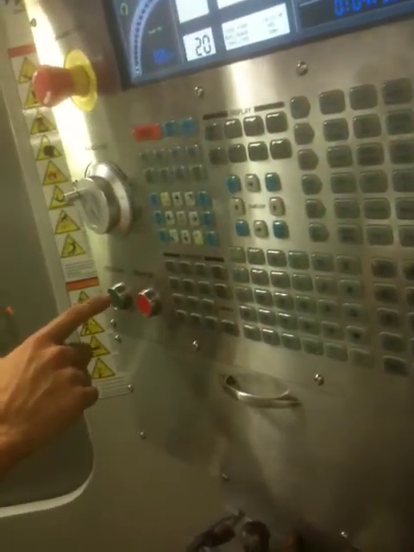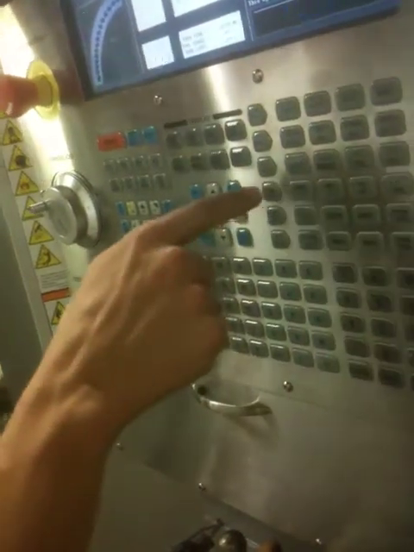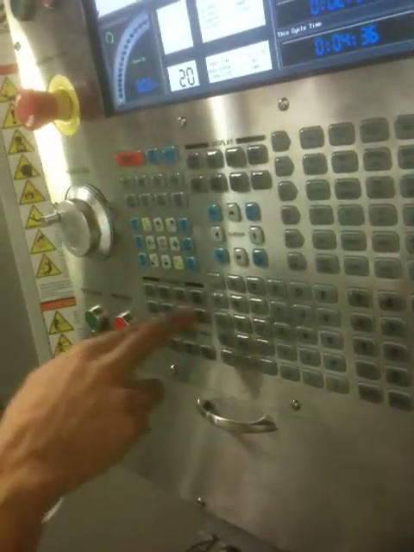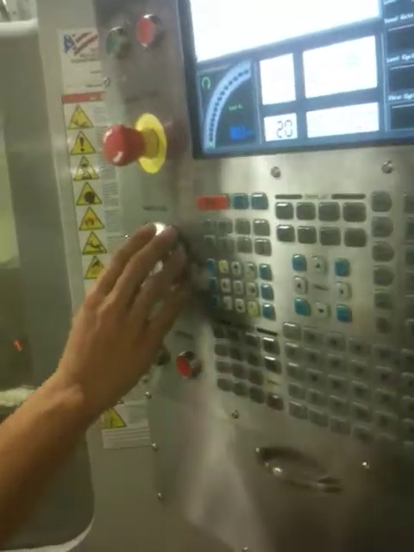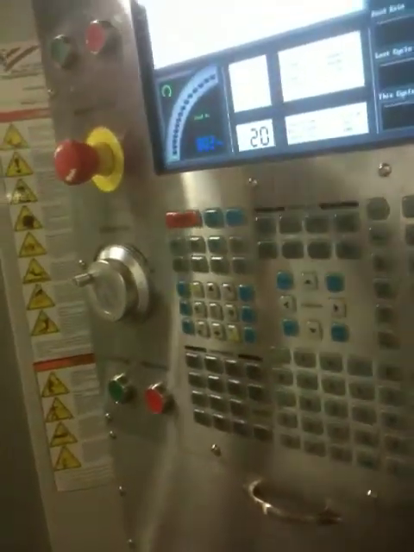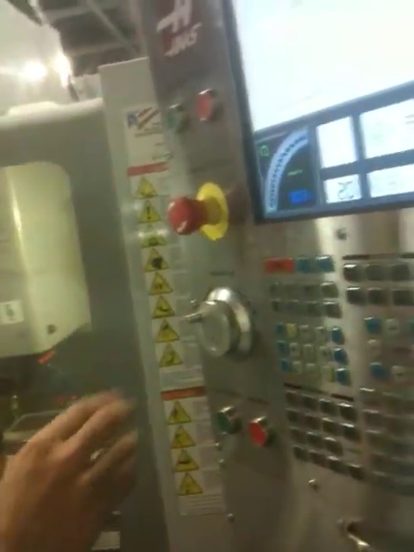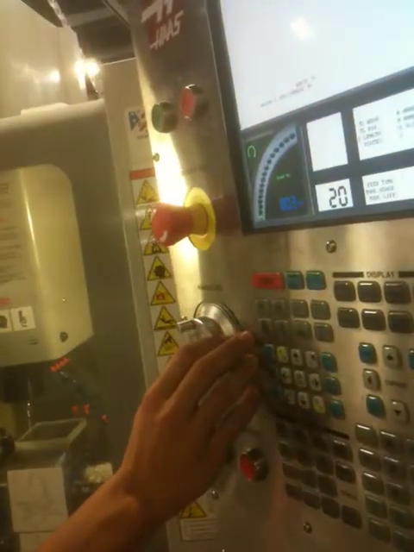Cycle start. Okay, so now we're gonna go back to our hand jog mode, and I'm gonna be moving in our X. So I'm gonna bring it over to touch it. We're not gonna have to offset here because we're using both sides, right? But if you're only picking up one side, you definitely have to offset. So I'm gonna go here.